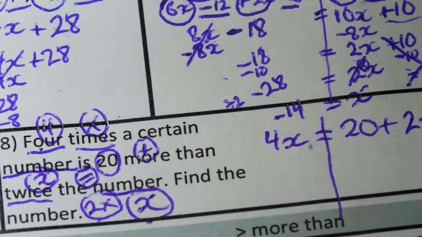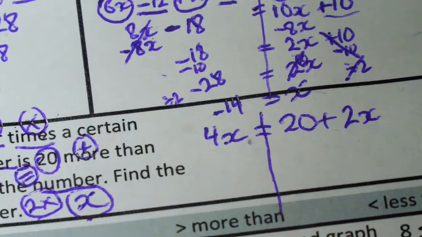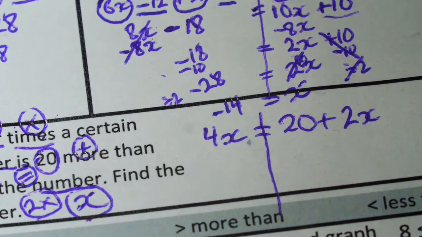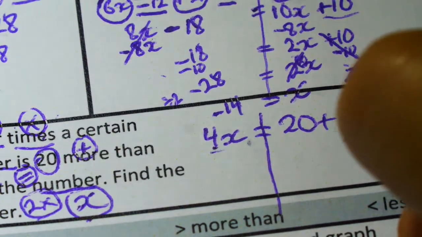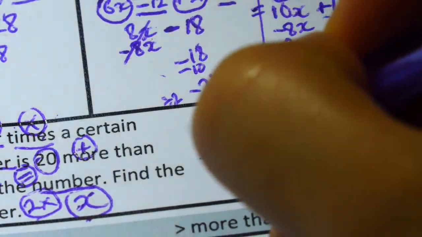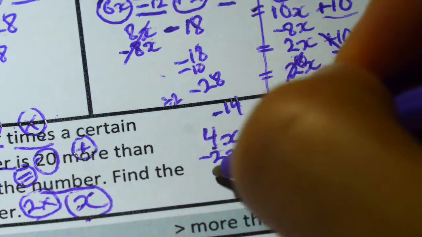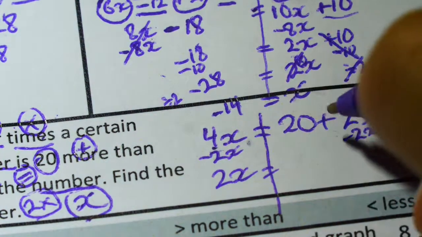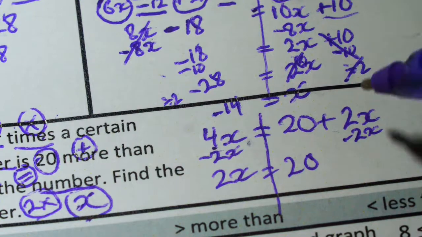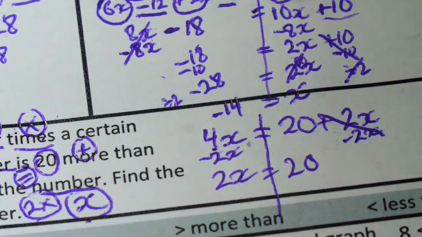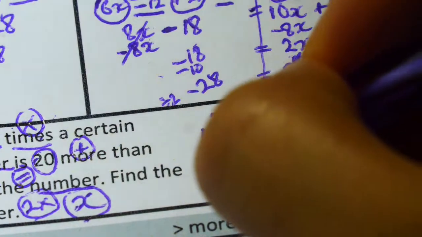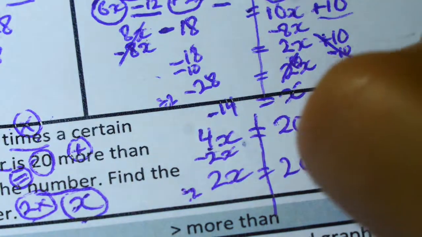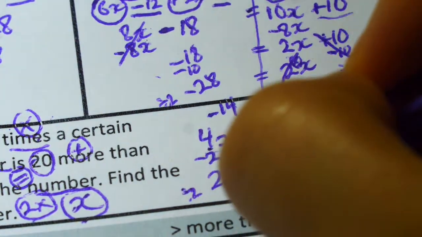Now I'm going to solve this. Where are my x's? We have 4x here and 2x here. I'm going to minus 2x. 4x minus 2x is 2x. We have 20, and this we cancel out. 2x equals 20. Divide by 2, divide by 2, x equals 10.